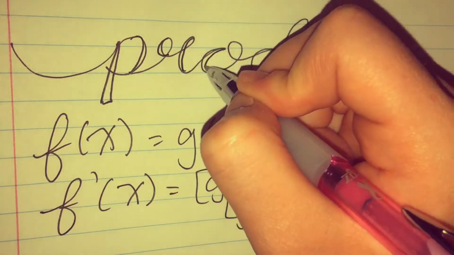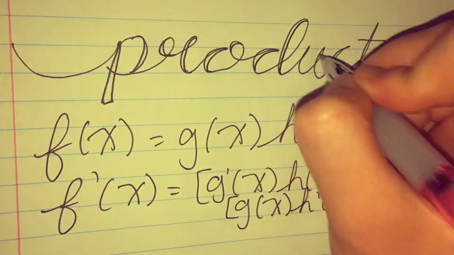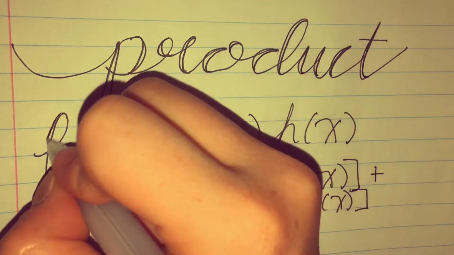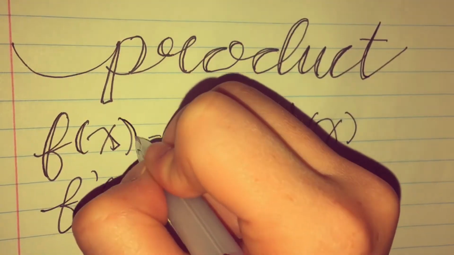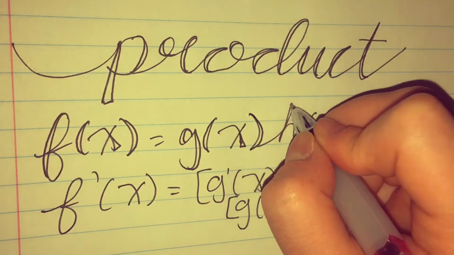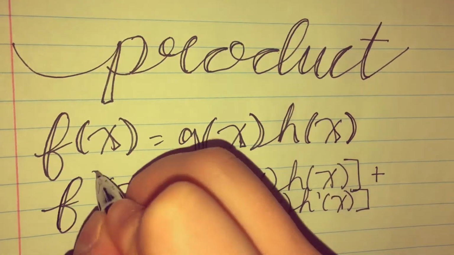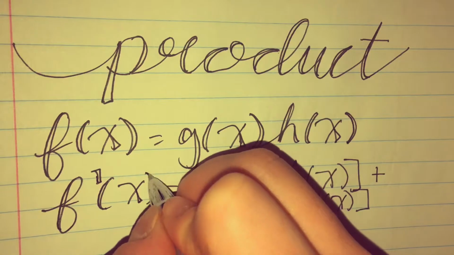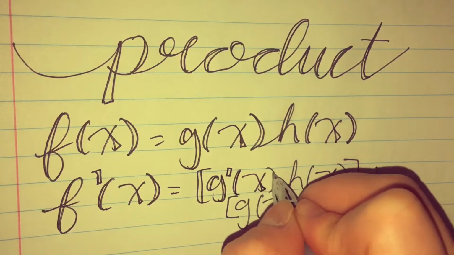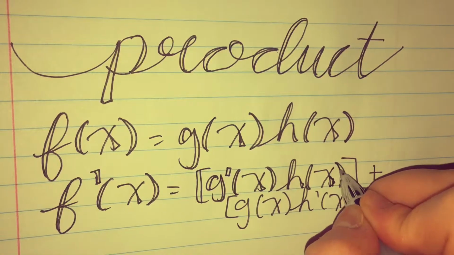Basically, if you have two functions multiplying each other, for example sine of x times cosine of x, then the f of x function can be broken up into the two other functions whose derivatives can be solved separately and can then be plugged in to the f prime of x function. You can remember this rule as being the derivative of the first function times the second function plus the derivative of the second function times the first function.